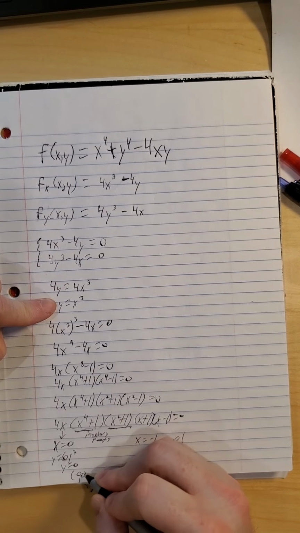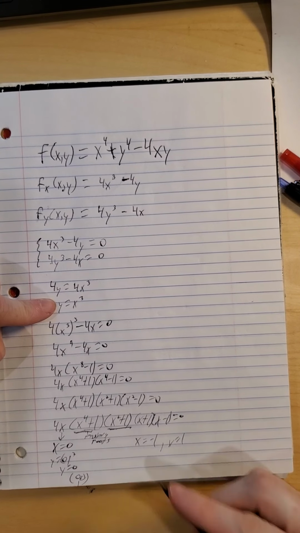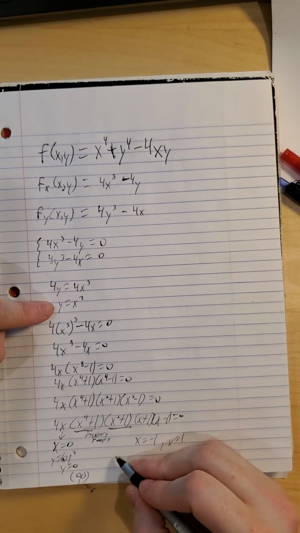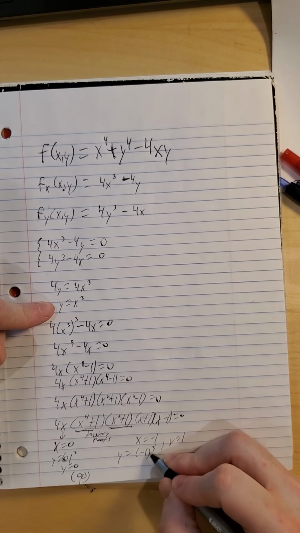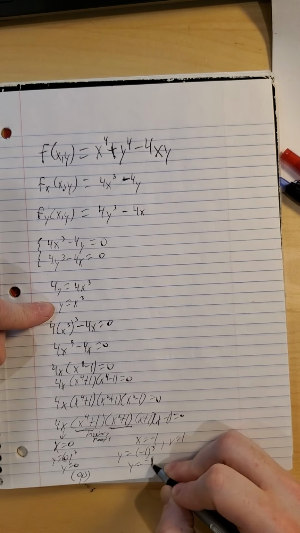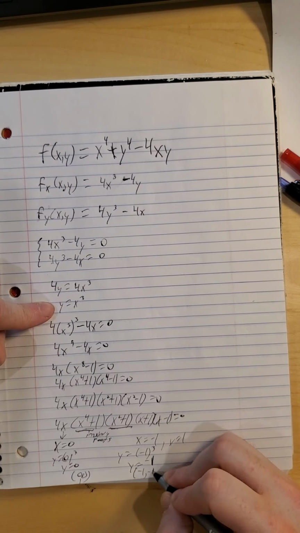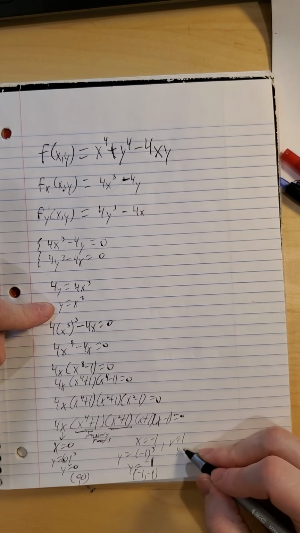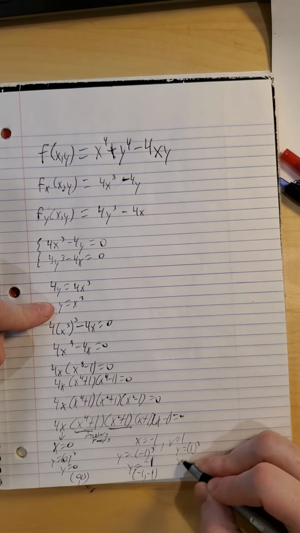So if y is x cubed, y equals 0 cubed, y equals 0. So 0, 0 is one of our locations that we'll test out. If I try out the -1, y equals -1 quantity cubed, y equals -1. So -1, -1 we'll try out as well, and trying out the 1, we also get a 1 returned.